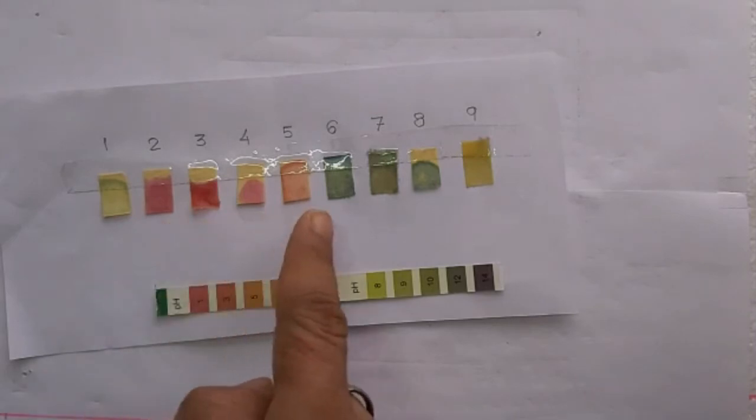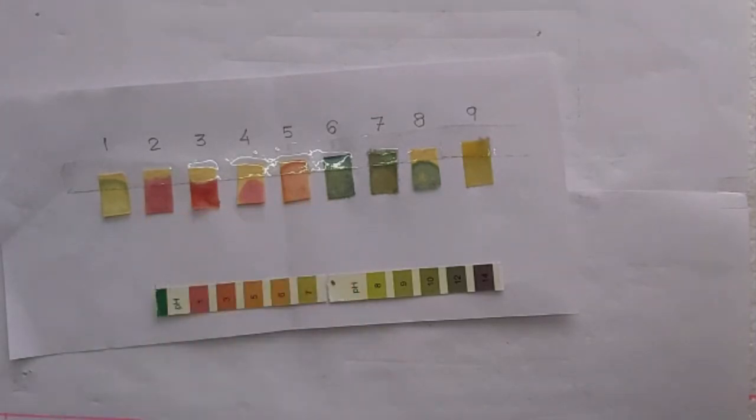So these red colored strips show that these chemicals are acids, and 1, 6, 7, 8, 9, these chemicals are bases. So the number 1 was ammonium hydroxide, NH4OH, and its color shows that it is a weak base. And then we have number 2 HCl, number 3 H2SO4 sulfuric acid, number 4 is nitric acid HNO3, and fifth one is acetic acid CH3COOH.